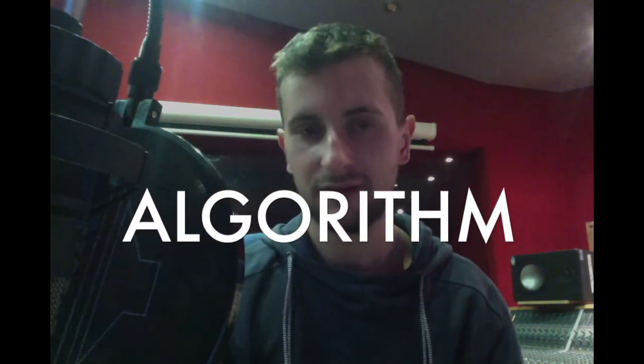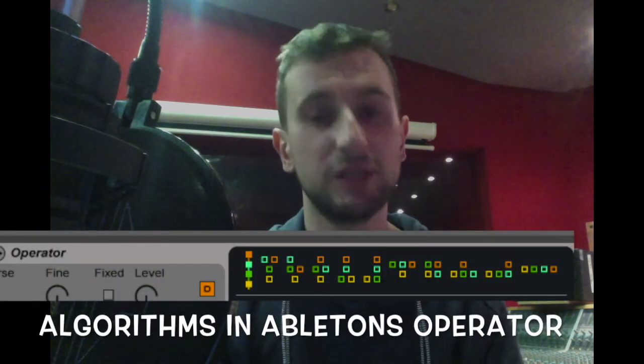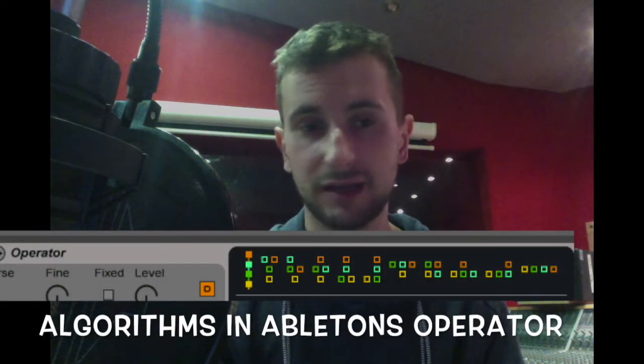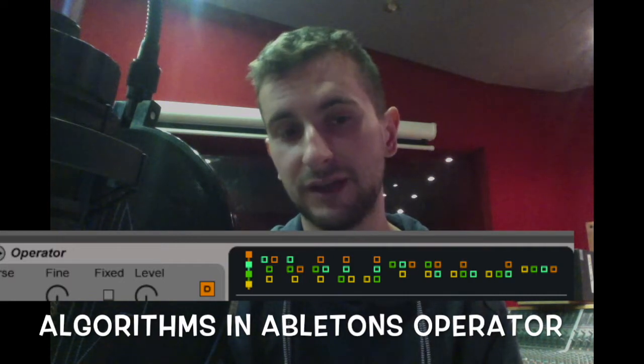The last term is the algorithm. FM synths are likely to offer different ways of connecting the operators together in order to produce a wider range of sounds. The way in which the operators are routed and connected together is called an algorithm.